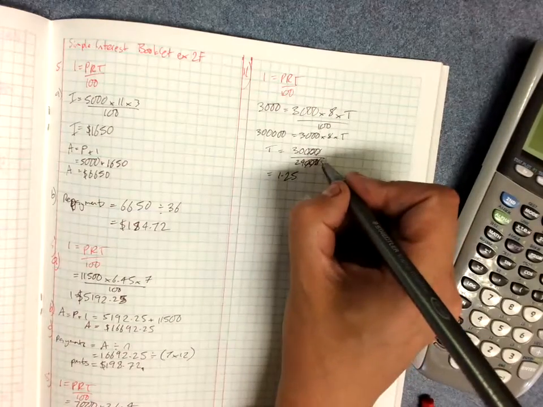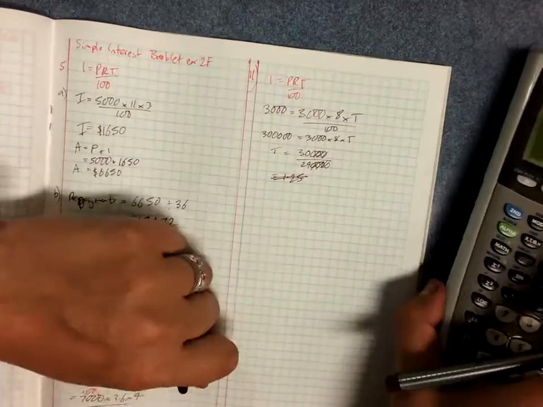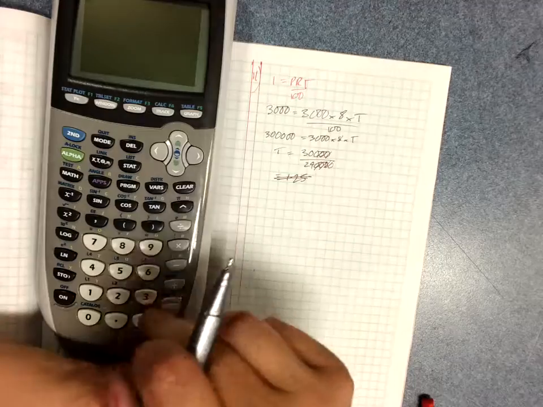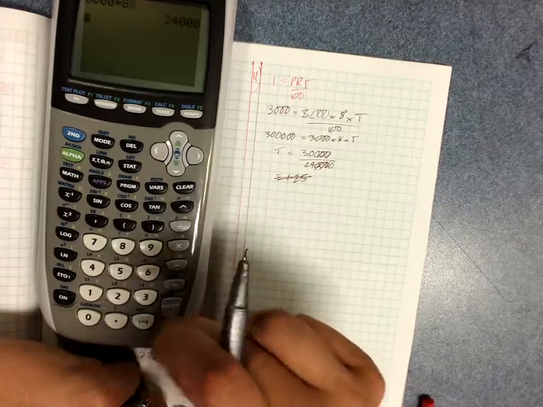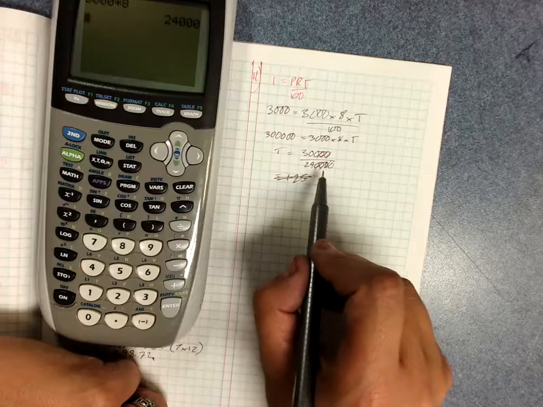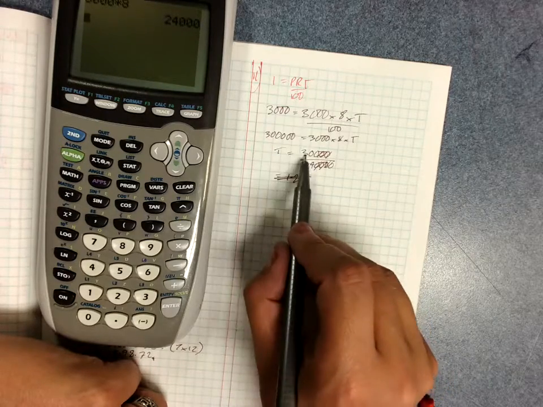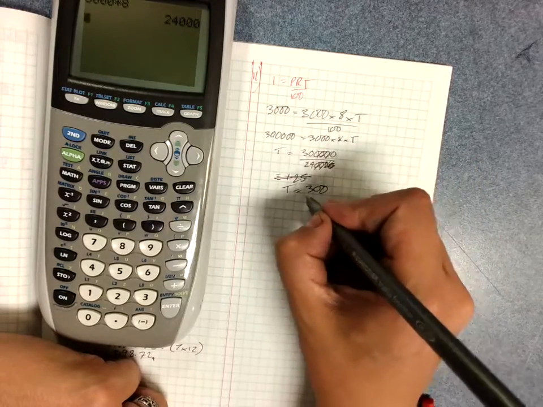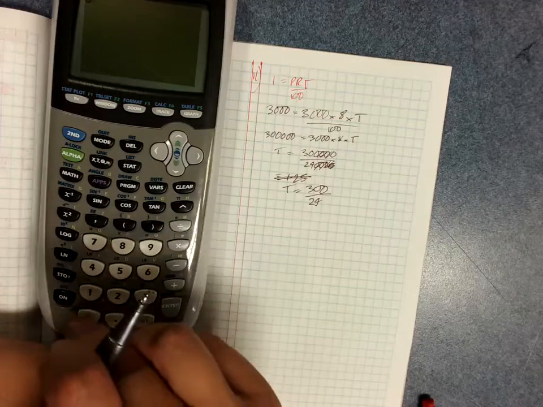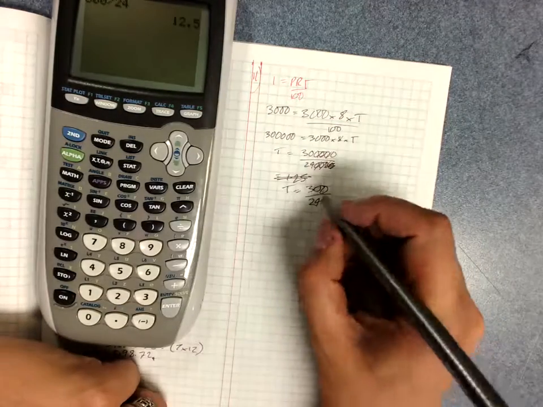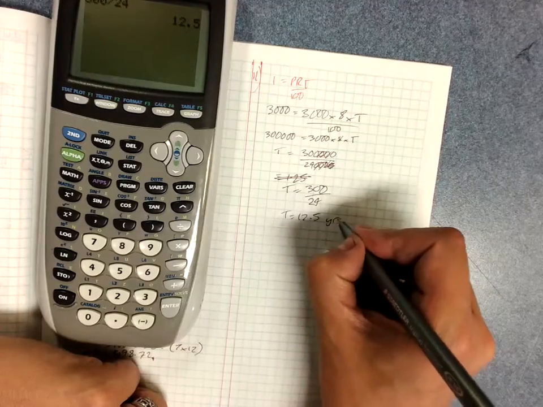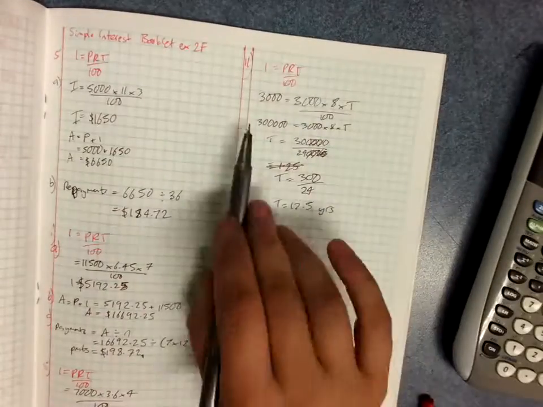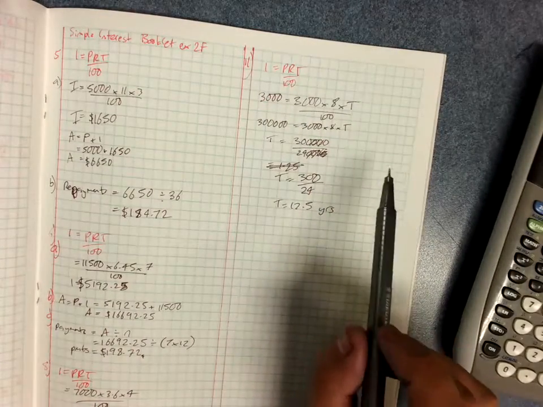Oh, I missed a zero. Oops. That would be 30 divided by... What have we got? Right, so that's 20... No, that is 24,000. I missed a zero up here. Good grief. T equals 300 over 24. 12.5 years. Again, it's a word question. You'd give a word answer. Be careful with those zeros. I was being quite careless.